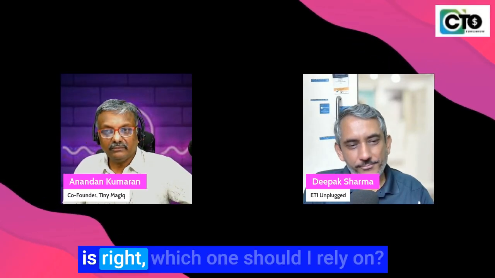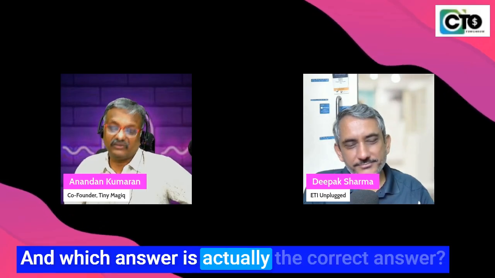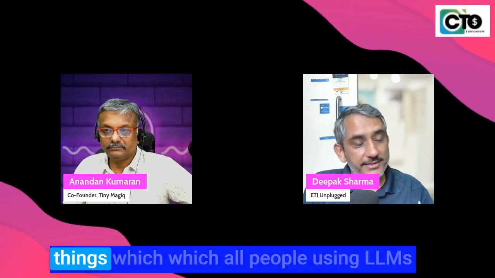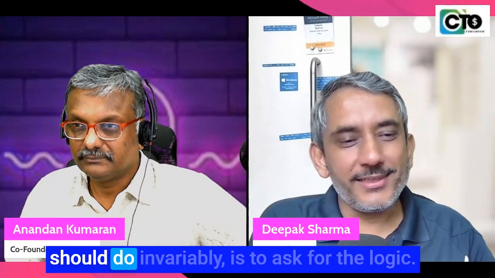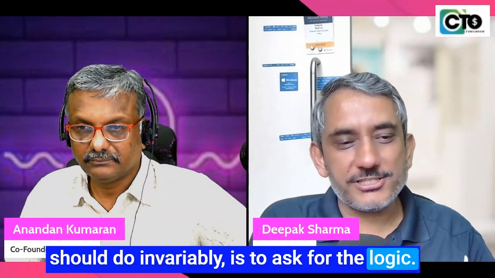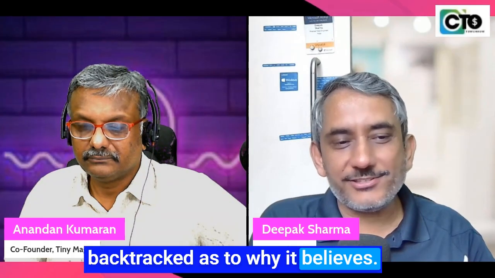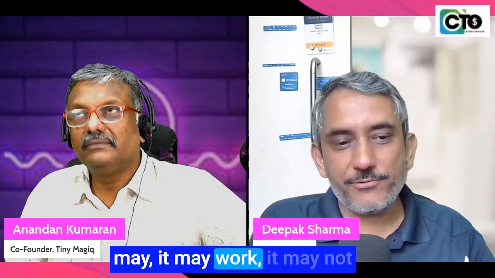I think the key thing which struck me as I was doing this is: which LLM is right, which one should I rely on, and which answer is actually the correct answer? I have no clue. But one of the key things all people using LLMs should invariably do is ask for the logic, to backtrack as to why it believes the answer is what it is.